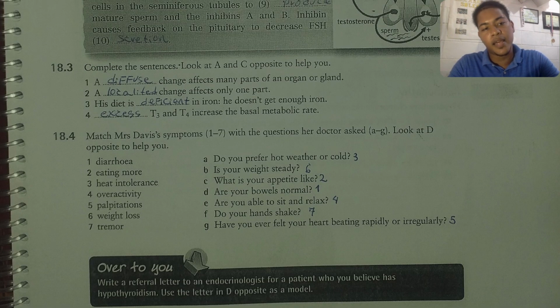Exercise 18.3. Complete the sentences. Look at A and C opposite to help you. Number 1. A diffuse change affects many parts of an organ or gland. Number 2. A localized change affects only one part. Number 3. His diet is deficient in iron. He doesn't get enough iron. Number 4. Excess T3 and T4 increase the basal metabolic rate.